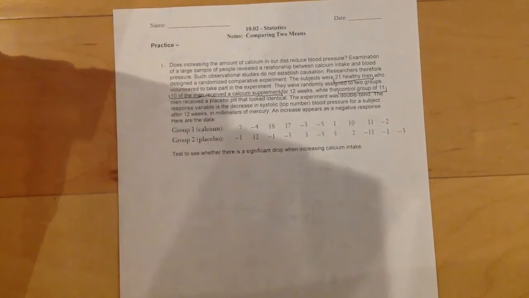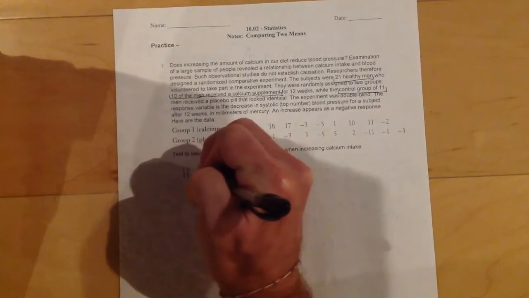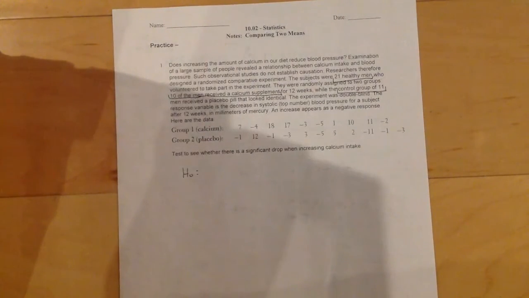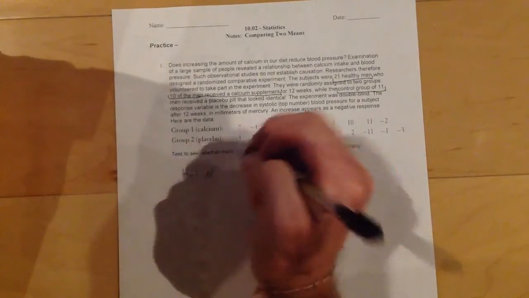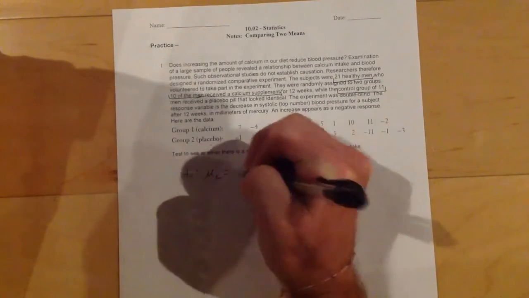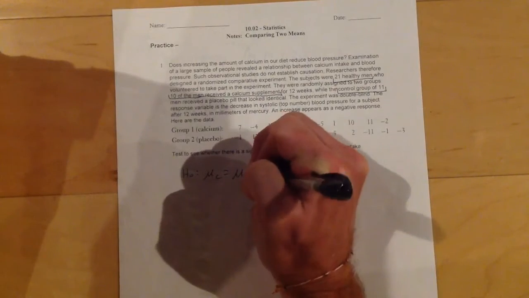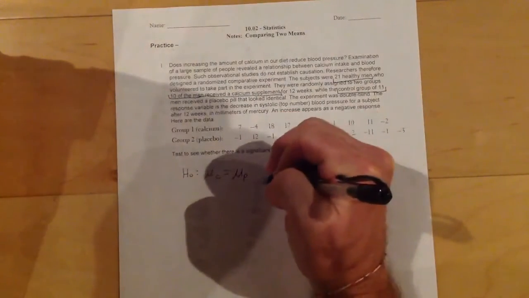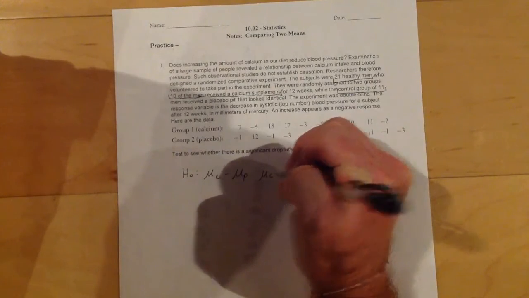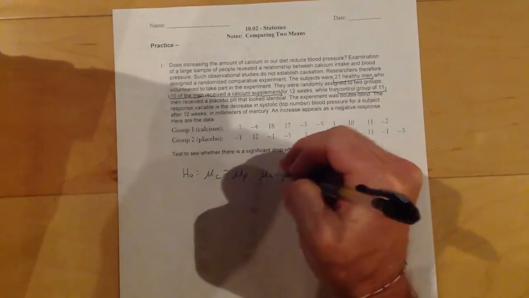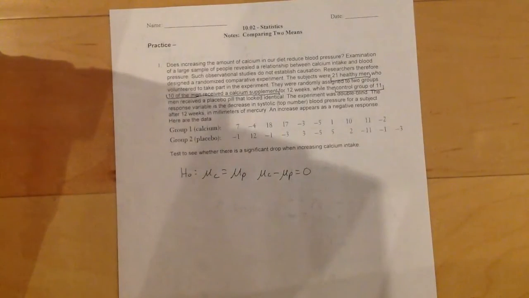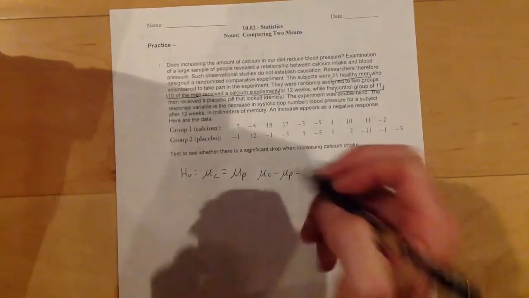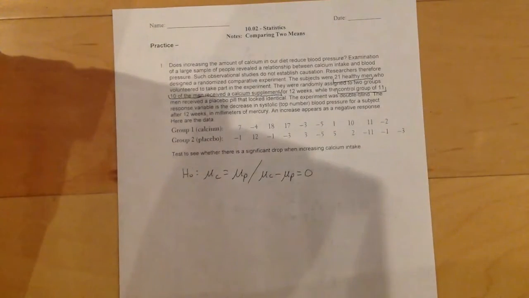All right, so let's walk through the process here. Our null is that the two approaches are the same. So we expect the mean amount on calcium to be equal to the mean amount on a placebo. Or we can say that when you subtract the placebo from the calcium, we expect it to be equal to 0. Both of those are equivalent. You don't have to write both. You just pick which one you want to write.